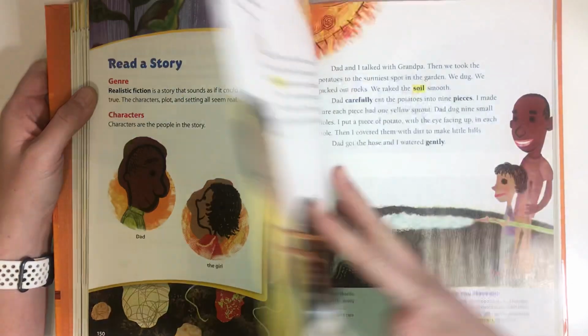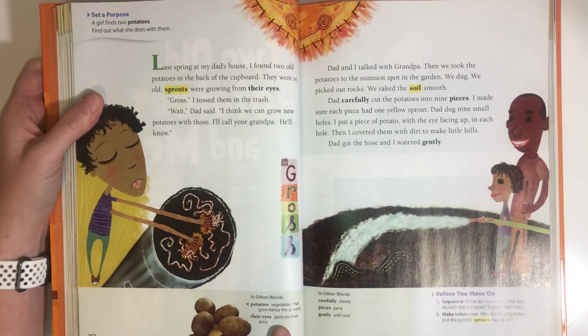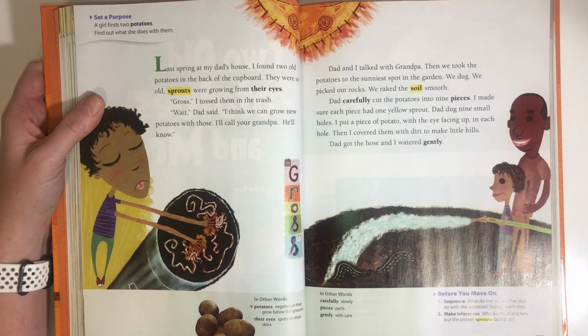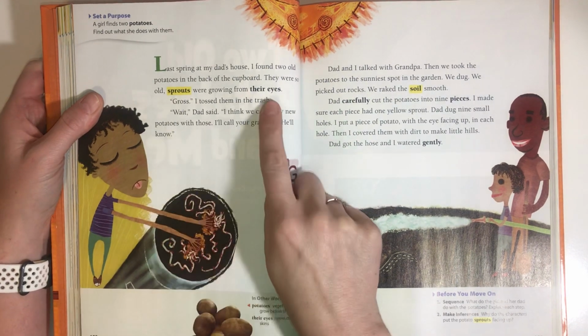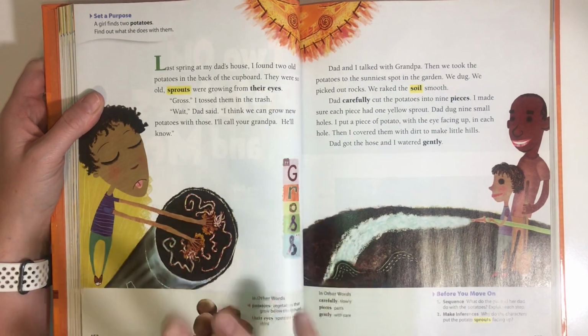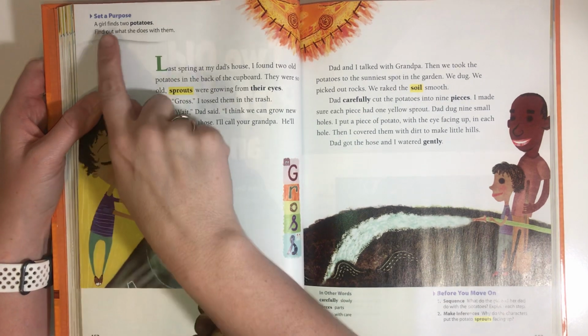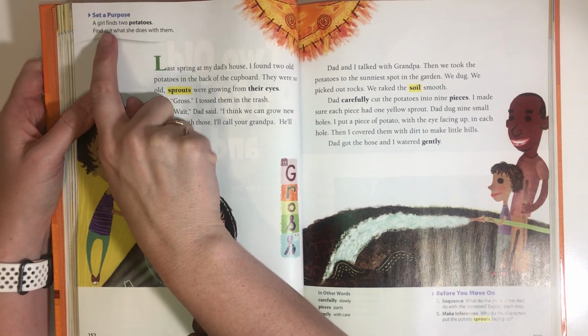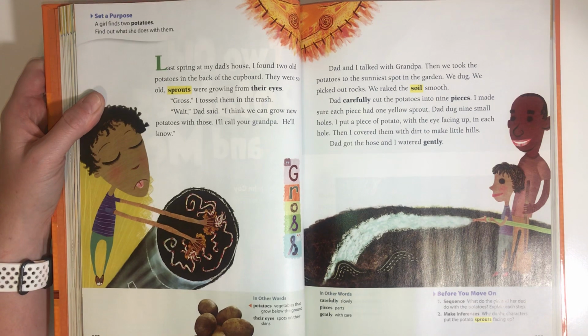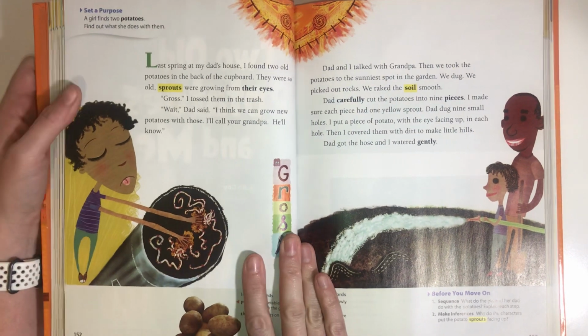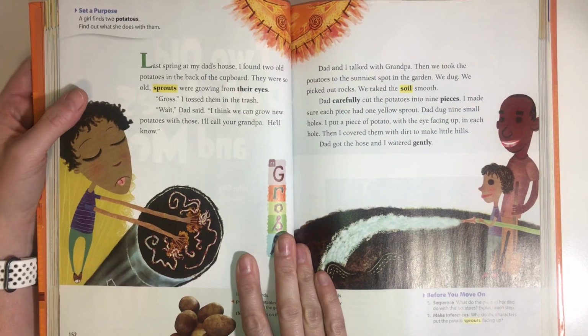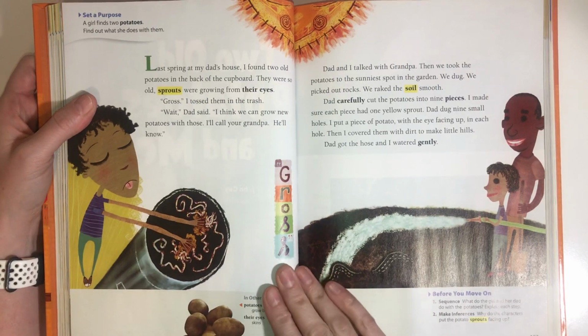I'm going to make lots of pauses at the words down at the bottom. Remember, we're going to see words that are highlighted, but we're also going to see bold words. And those are where we're going to make some stops as we're reading. So the first thing is setting a purpose. A girl finds 2 potatoes. Find out what she does with them. So we've got to find out what she's going to do in this story.